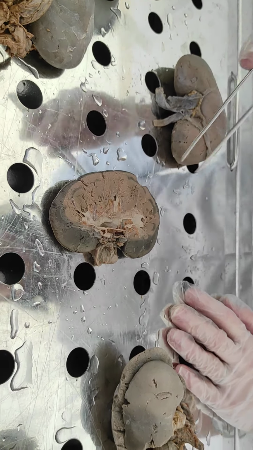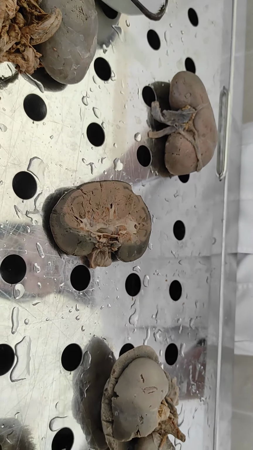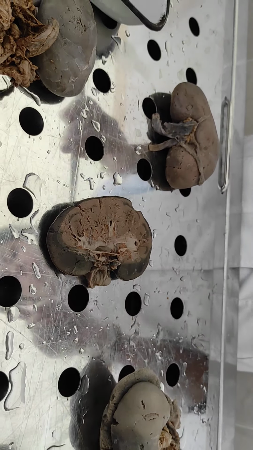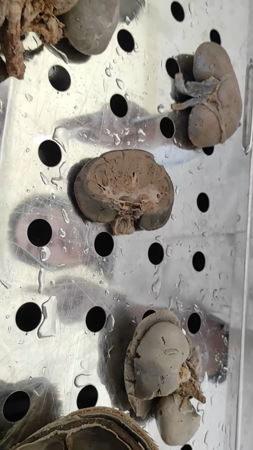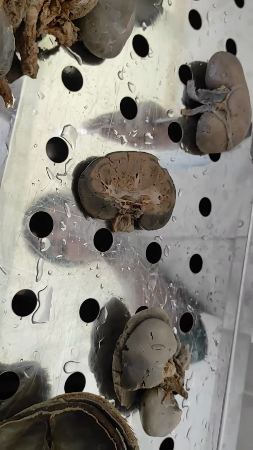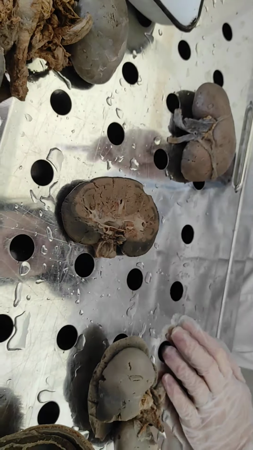So this convoluted part and radiate part have different color, so one is darker and another one is lighter, because they contain different parts of the morphofunctional unit of kidney. What is the morphofunctional unit of kidney? We will talk about it later.